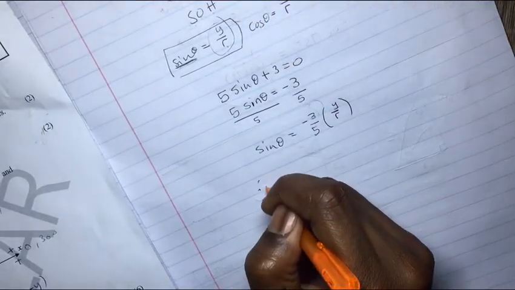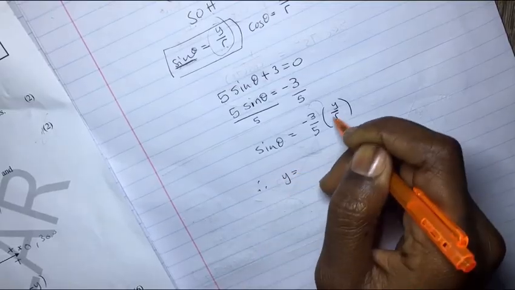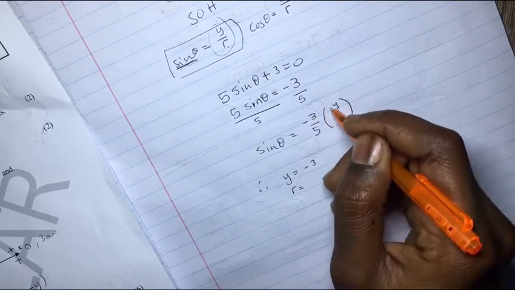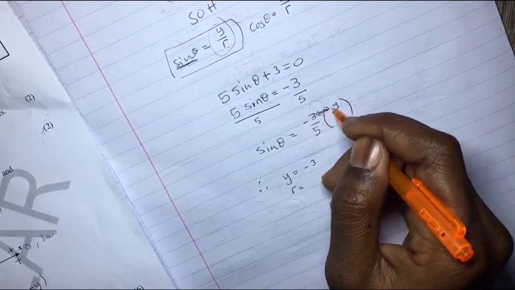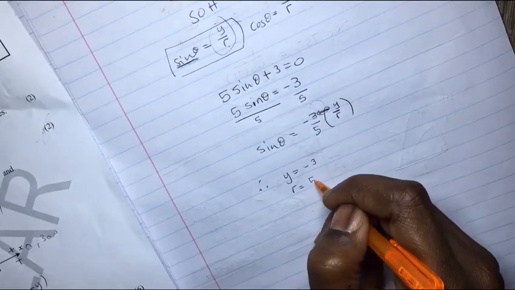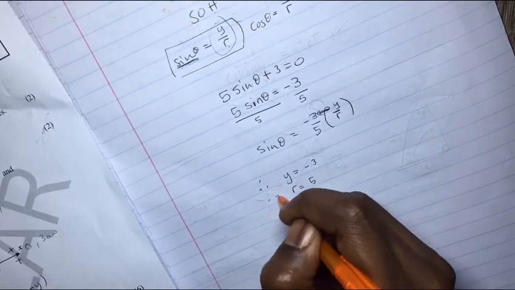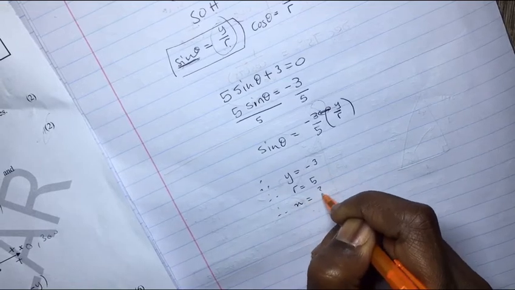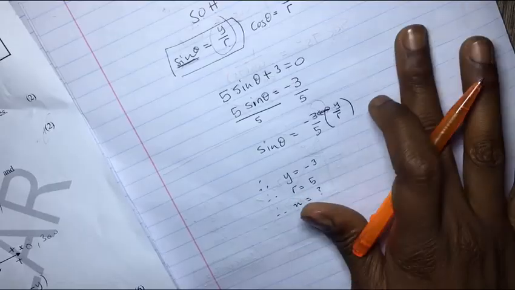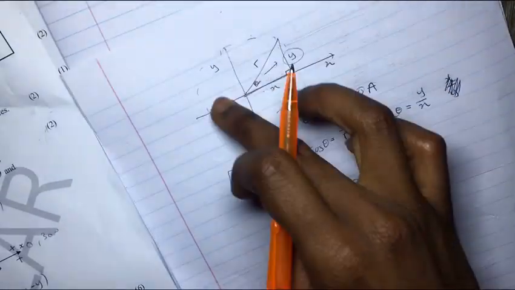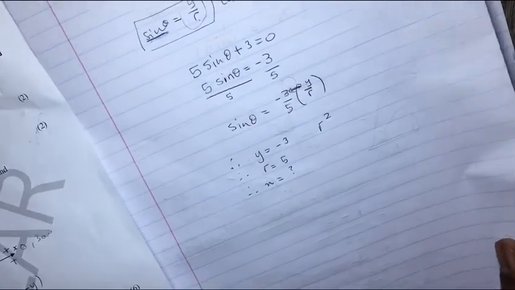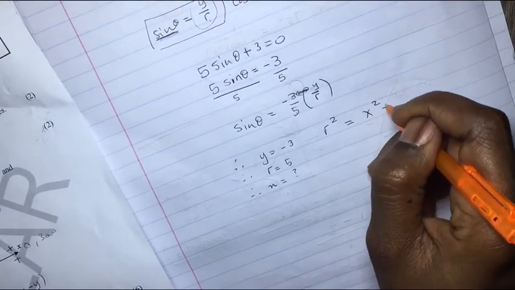This means, very important, Y is how much? Minus 3. R is how much? 5. The ones that are corresponding or facing each other: Y equals that one, R equals that one. So R is 5. Can you see? Therefore, x is what we're missing. And how are we going to find x? Using the theorem of Pythagoras. The theorem of Pythagoras says r squared equals x squared plus y squared.